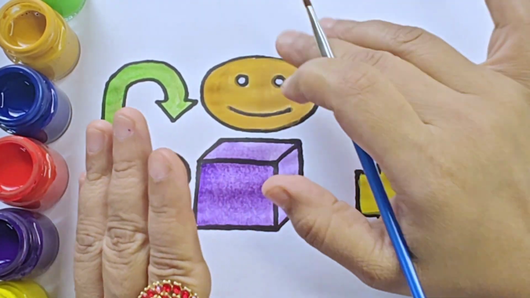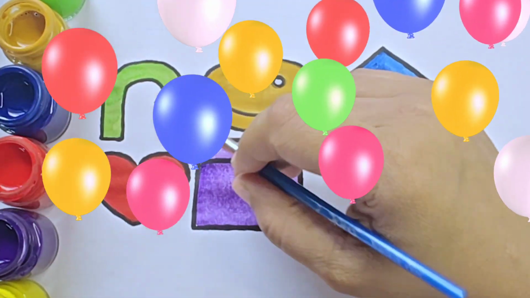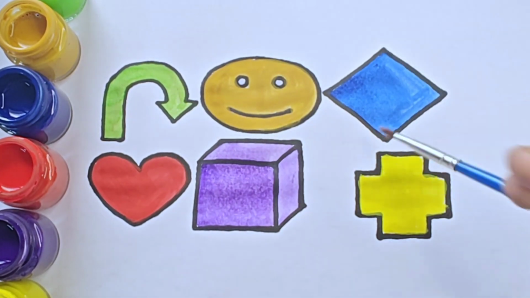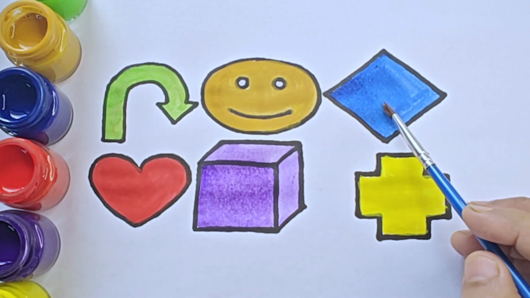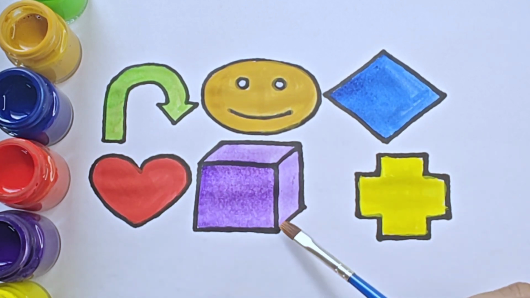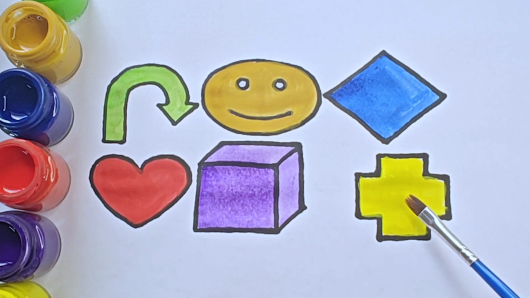Kids, let us recall the shapes and color name once again. This is U-turn, green color, smiley emoji, golden color, rhombus or diamond, blue color, heart, red color, cube, violet color, cross, yellow color.